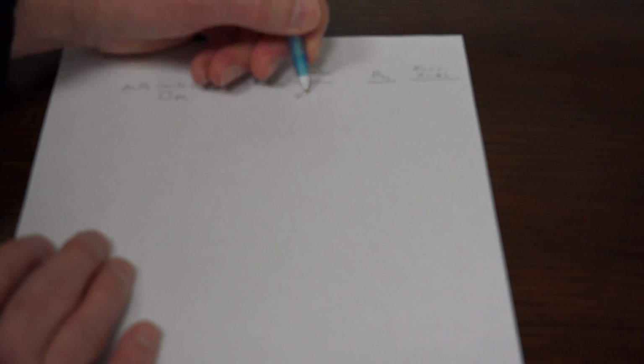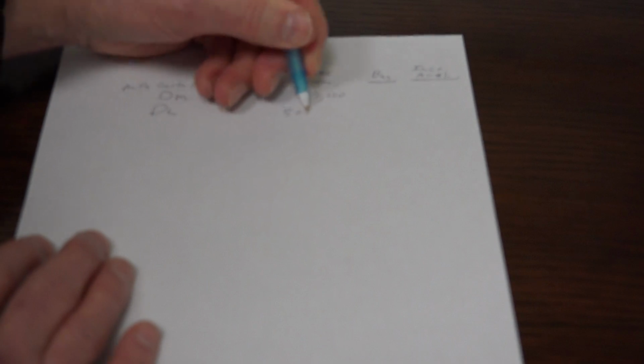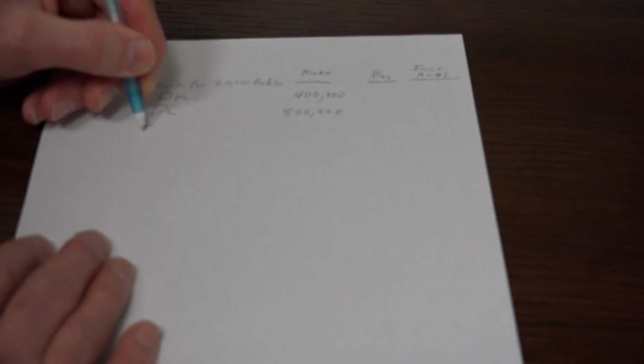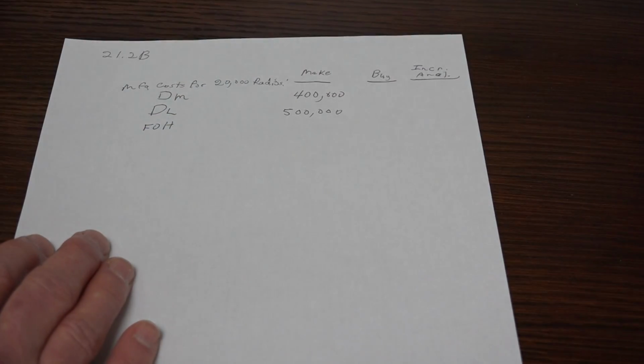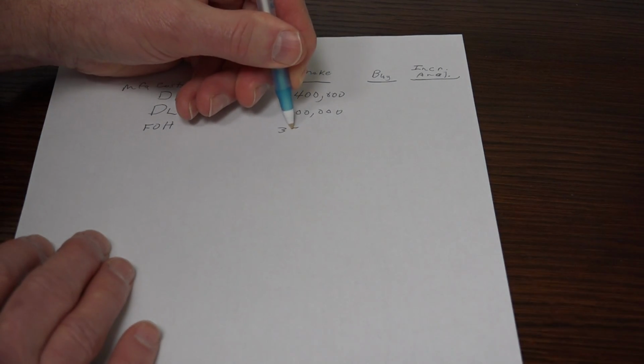And that includes the direct material of 400,000, the direct labor of 500,000, and factory overhead is where we have some changes. I mean, if you make it, it's going to be 350,000, right?